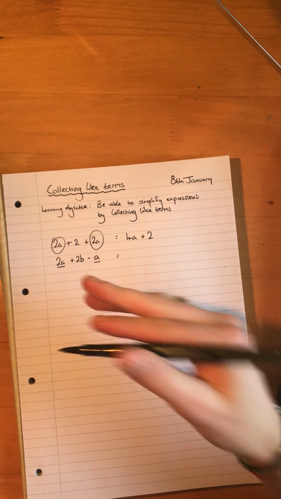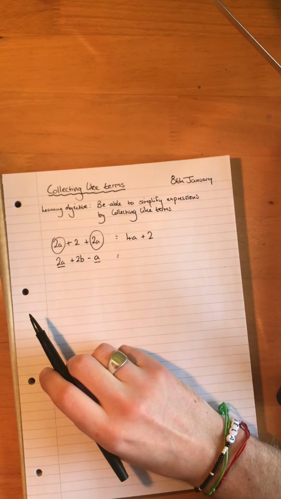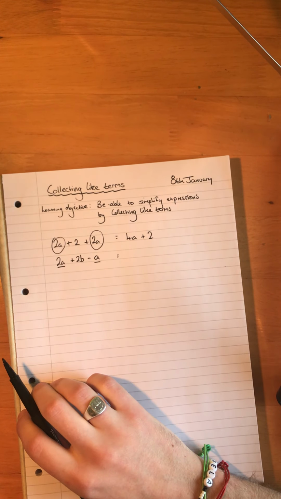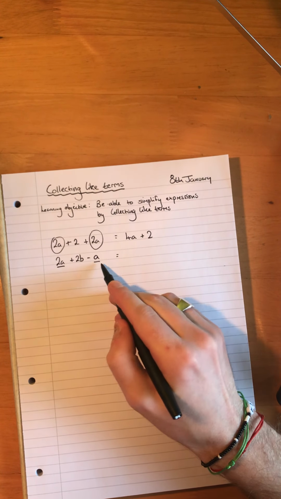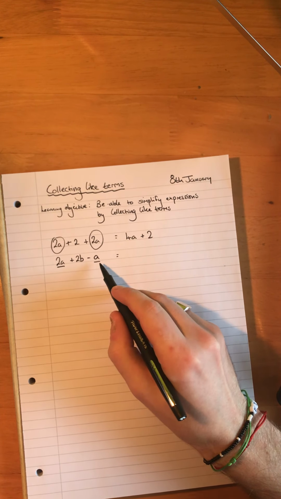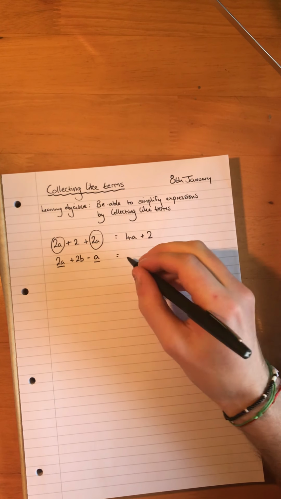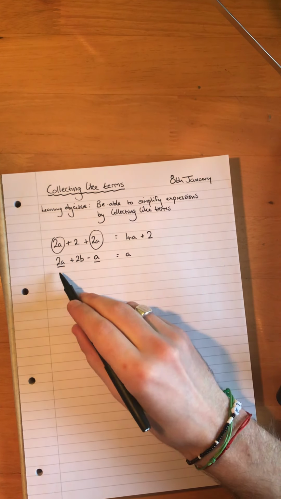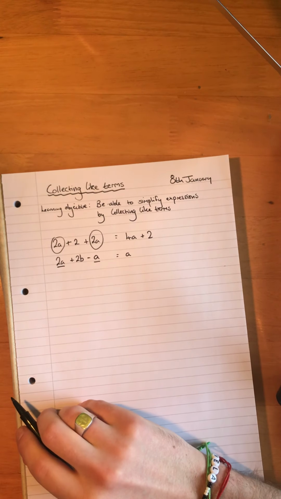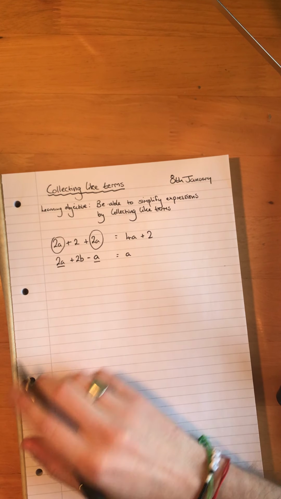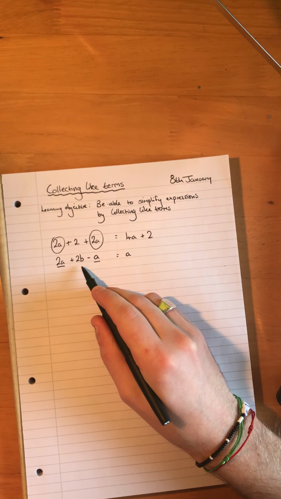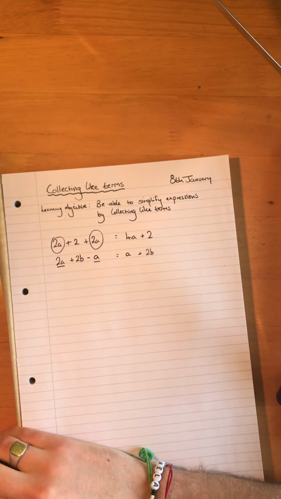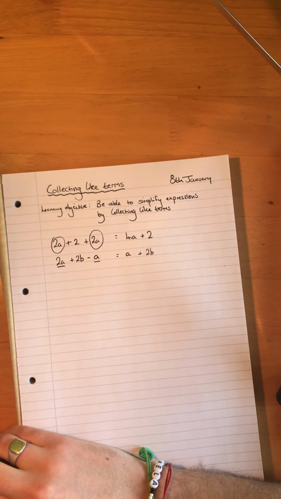So now we have to collect these like terms, these a's. We've got 2a, and we've got a minus a. 2a's take away 1a, which is what a is. It's just 1a. Then that leaves us with just a, right? 2 minus 1 is 1. 2a minus 1a is 1a. We can write that just as a. Can we do anything with this 2b? No, we can't. So we just put 2b on the end there, just like that. That's what collecting like terms is.